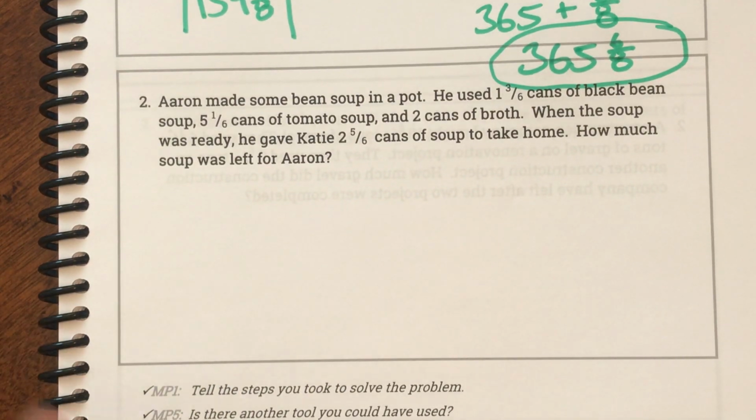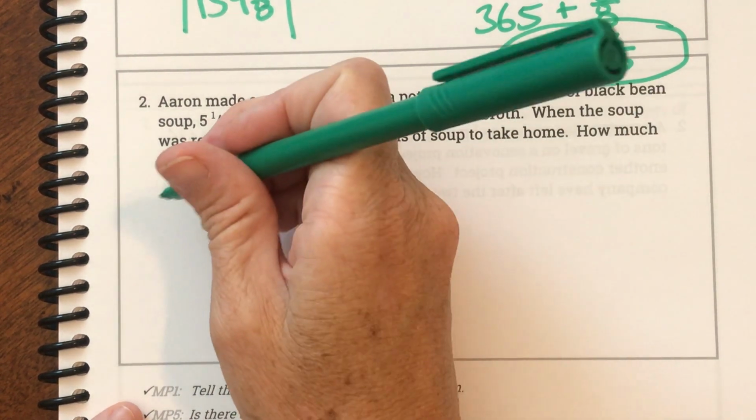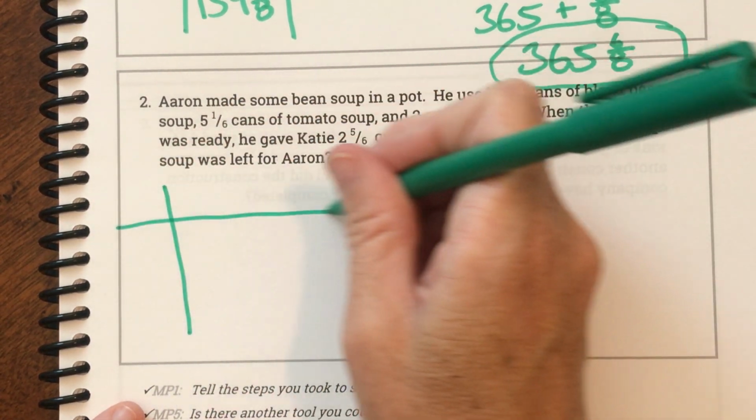Okay, we have Aaron made some bean soup in a pot. He used 1 3/6 cans of black bean soup, 5 1/6 cans of tomato soup, and 2 cans of broth. When the soup was ready, he gave Katie 2 5/6 cans of soup to take home. How much soup was left for Aaron? Okay, so let's make our T-chart.